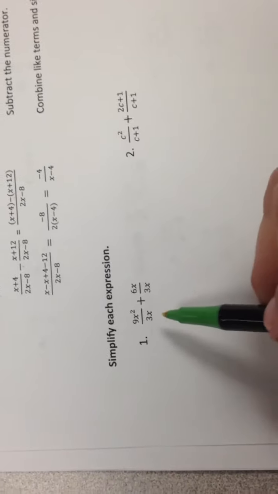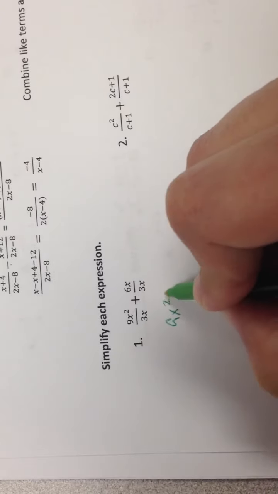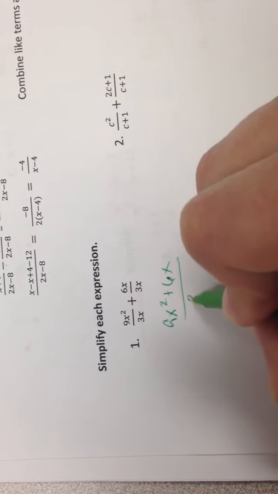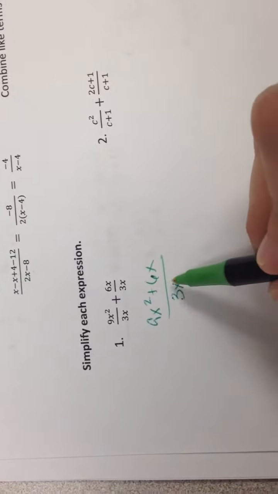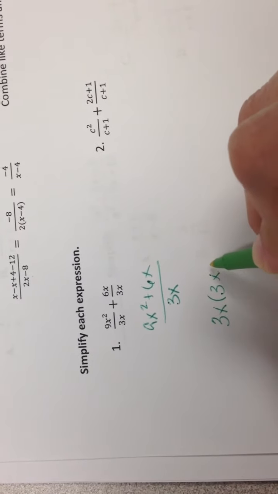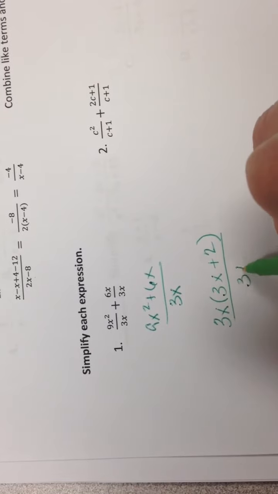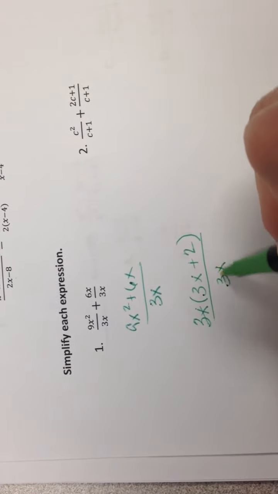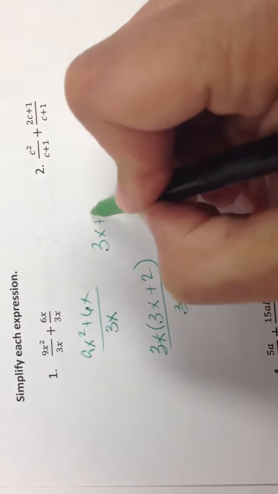Alright, so our examples here. First off, we do have a common denominator, so I'm going to add the numerator. Now I notice in the numerator it is not simplified, so I'm going to factor out a 3x here, leaving us 3x plus 2, and that's all over 3x. And I can simplify, anything divided by itself is 1, remember, and that gives us 3x plus 2.